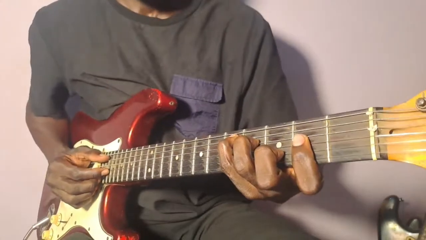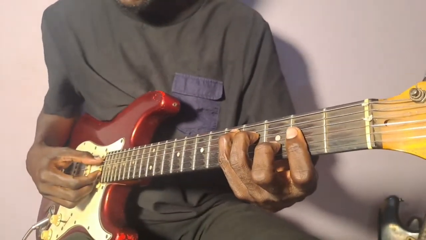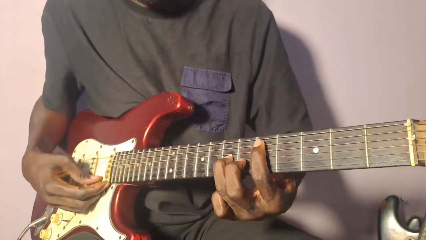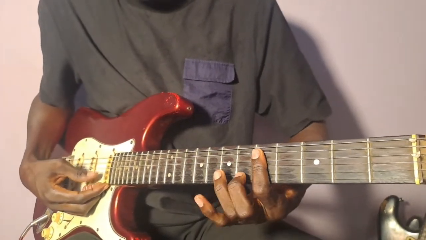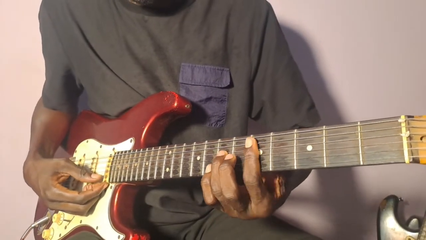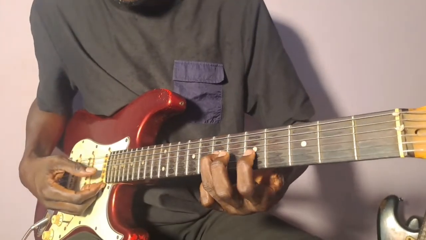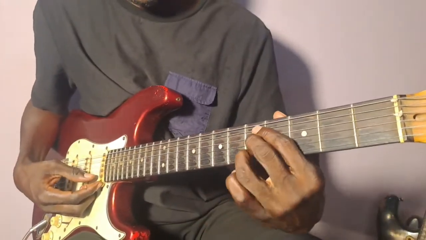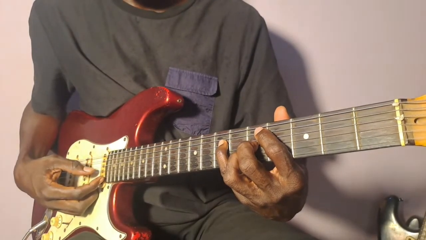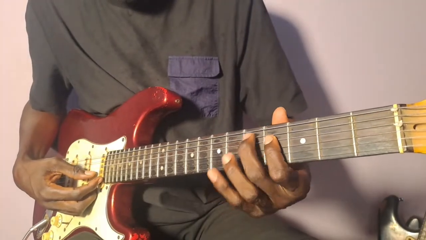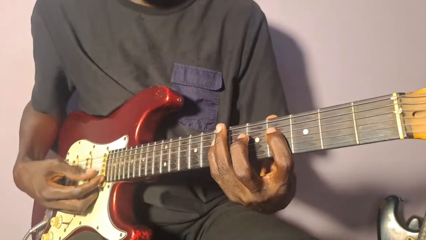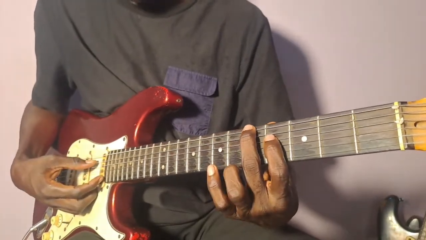So let's check from here, from the C shape, we are going to which shape? A shape. D 7th addition 9th. So D here, D 7th addition 9th, and we have Sol, which is part of the D chord. Or Mi, so either we play Mi or we play the Sol. So we have the Sol here.